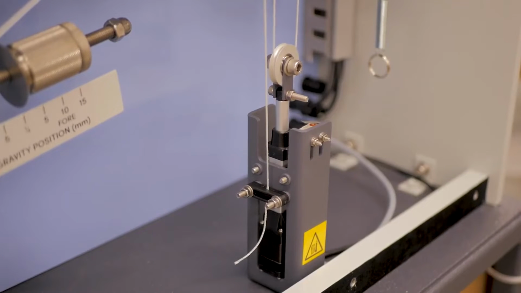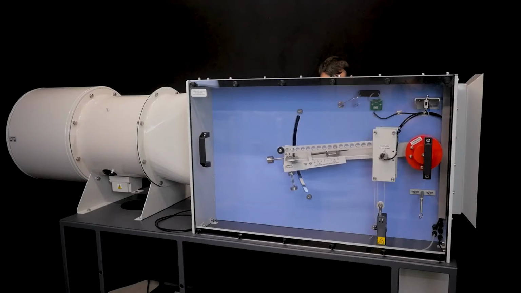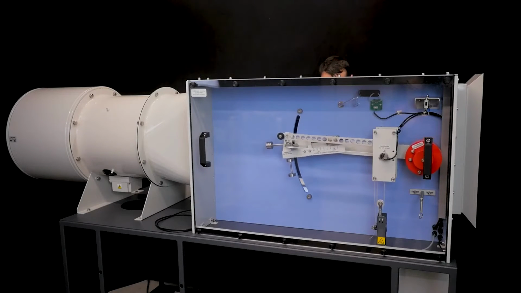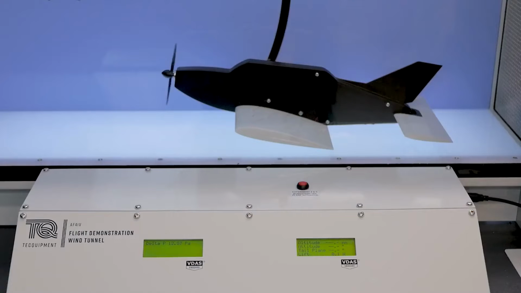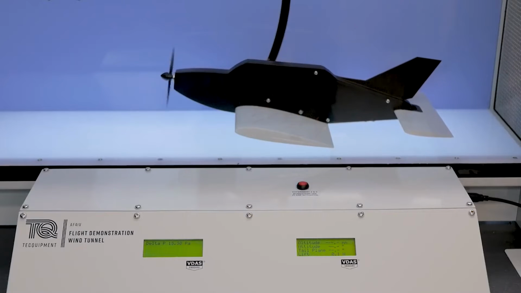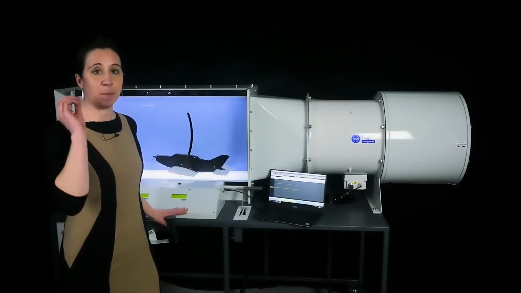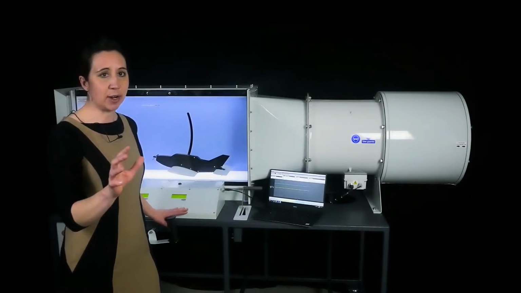The fly-by-wire control offers improved control over the model aircraft. The electronics display on the front shows the airspeed, attitude, pressure and lift. This also means that this experiment can be used effectively to perform accurate analysis standalone without using VDAS if preferred. There are many other features that I'm going to go on to talk about shortly as we take a closer look at the different parts of the apparatus.